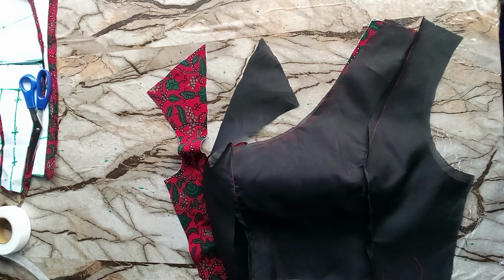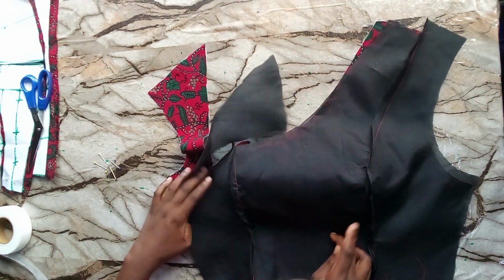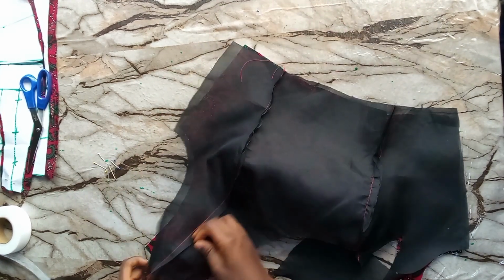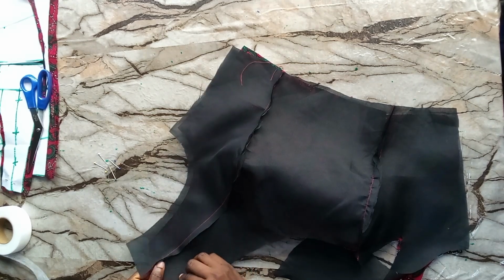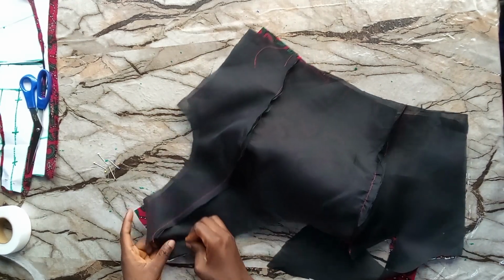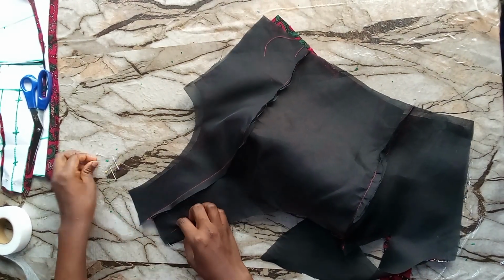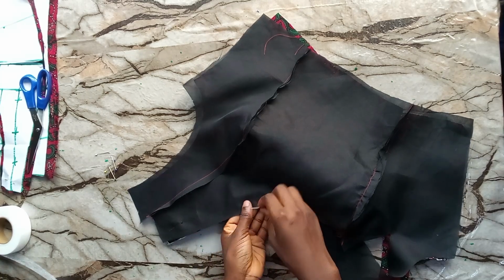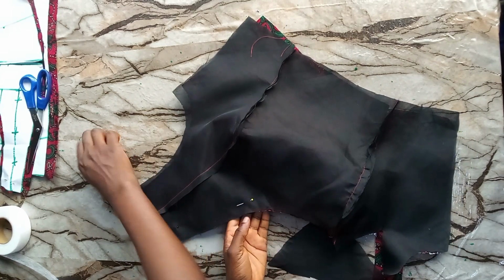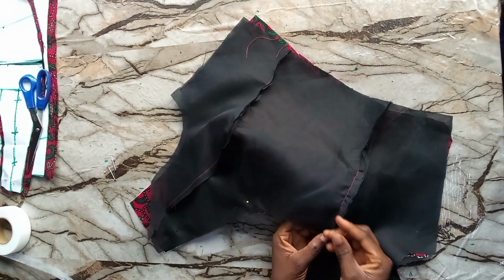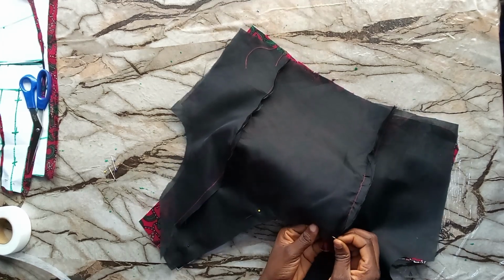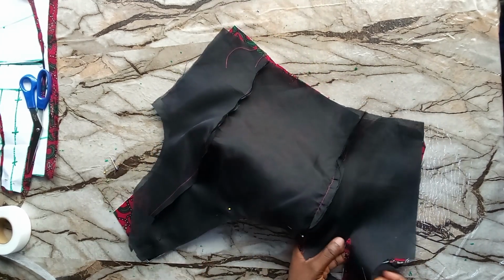So you don't do left and right. Just make sure that it is the same way mine is. Then place your lining on top of your front piece, and I'm going to go ahead and pin it all down, and then I'm going to use half inch to join it all together. You can see the way I am pinning that.